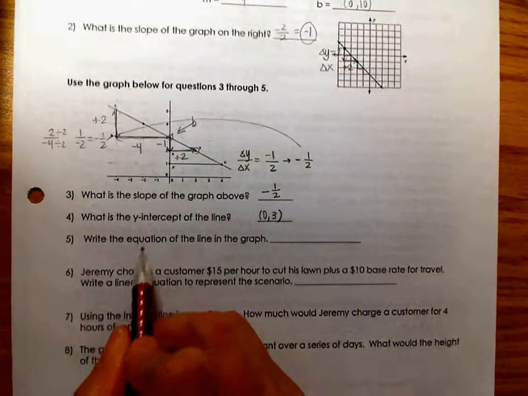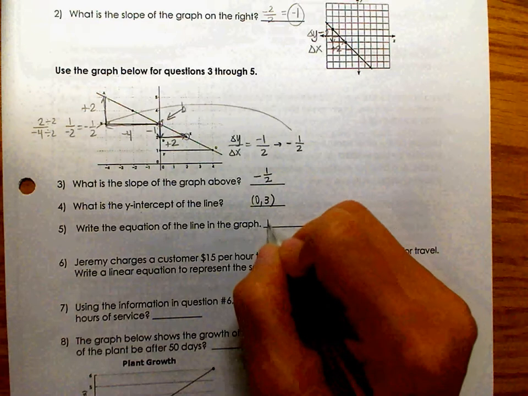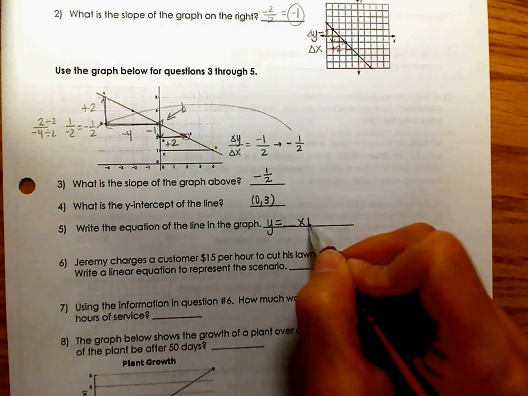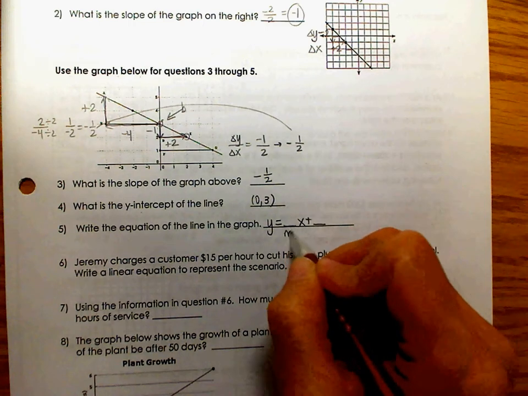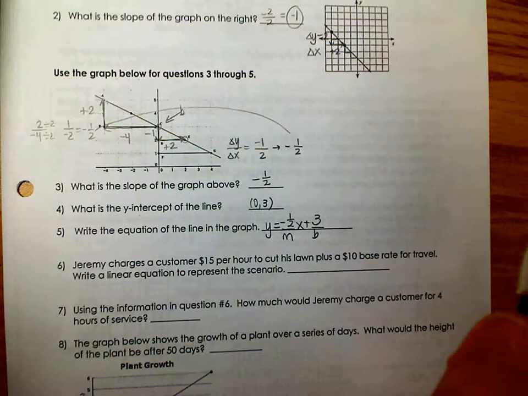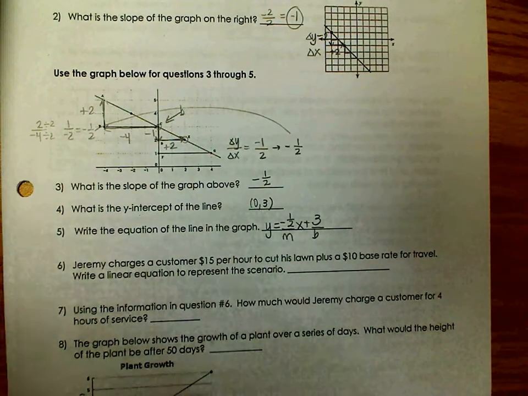Write the equation of the line in the graph. Okay, that's easy enough. y equals, the slope is negative 1/2. Remember, blank x plus blank. The m goes here and the b goes here, so y = -1/2 x + 3. And that's your equation.